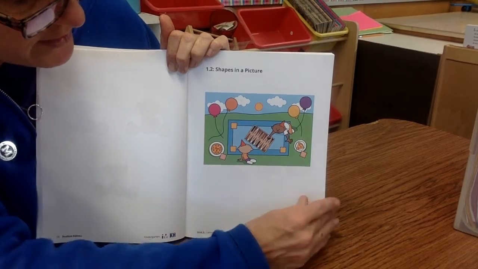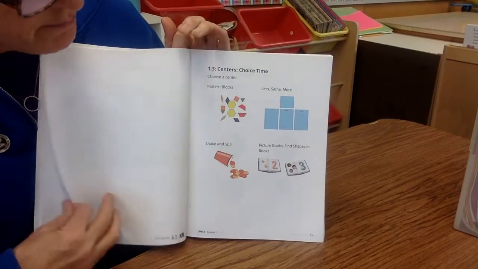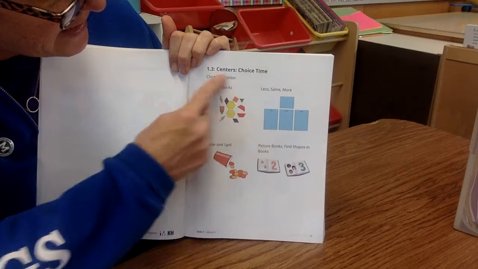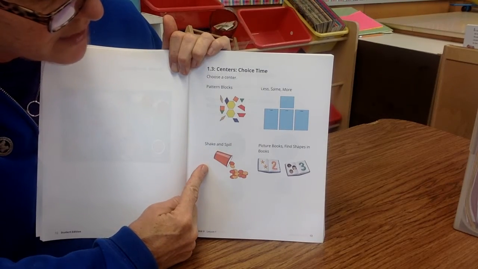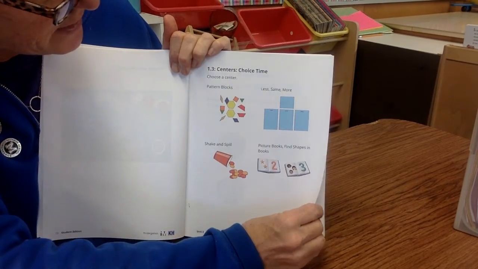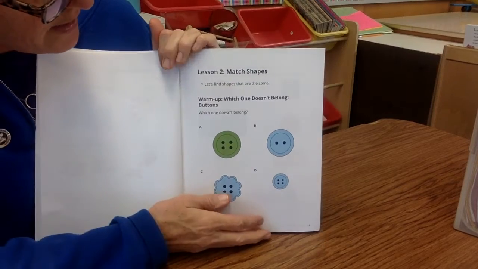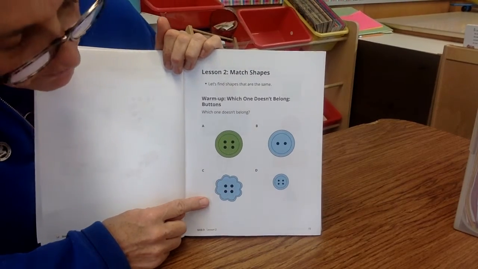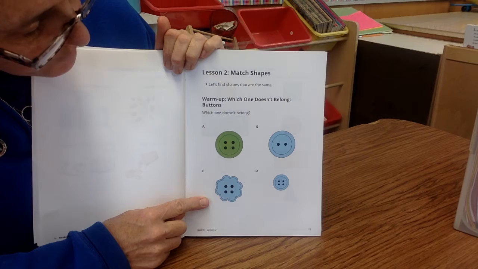On page number 13, these are always something that's called center time. Just skip these pages.